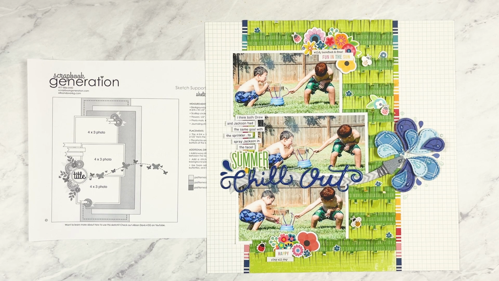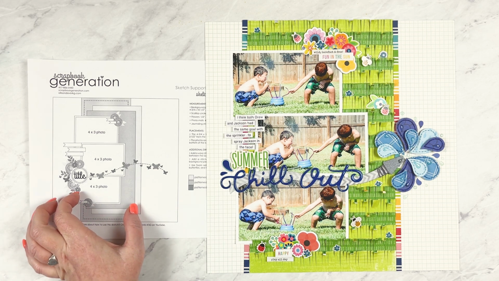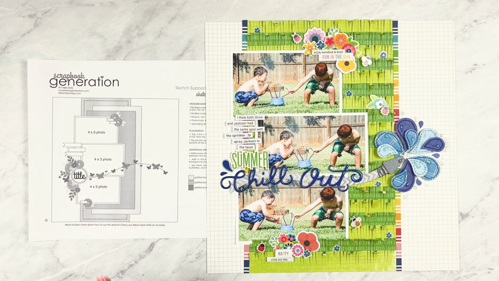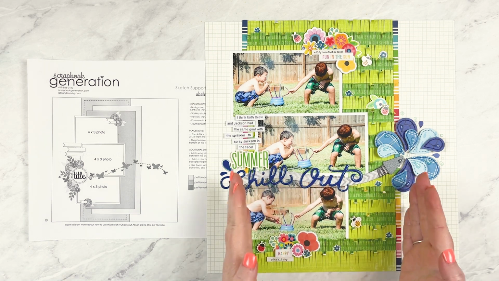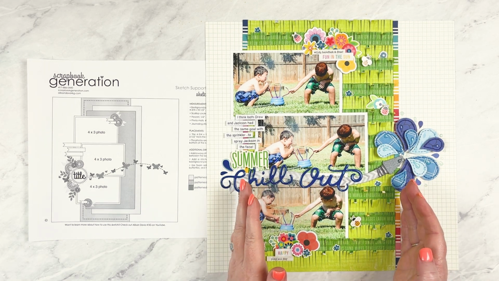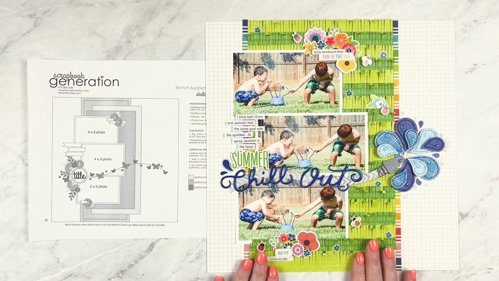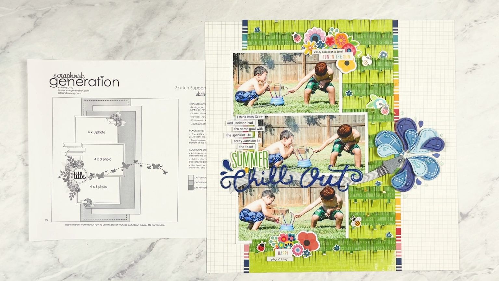With this set of photos, I had 3 5x3-inch photos, which are only 1 inch wider than the photos on the sketch. So there wasn't a whole lot that I had to adjust to help them fit. I did extend the size of my background just a little more so that more of that grass was showing. Other than that, no other adaptations were needed for the larger photos.